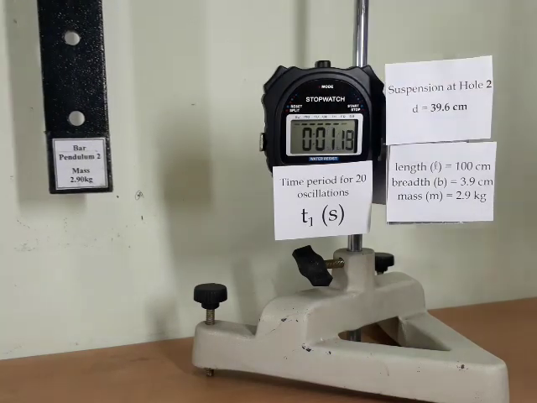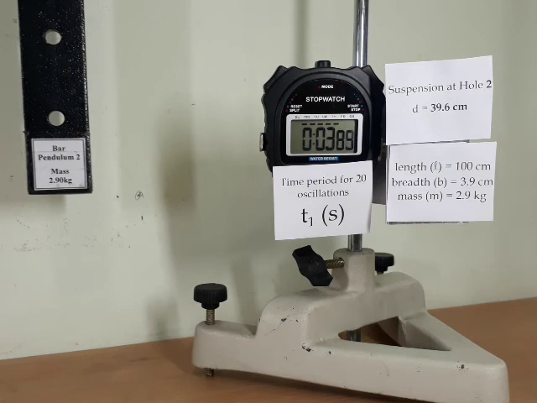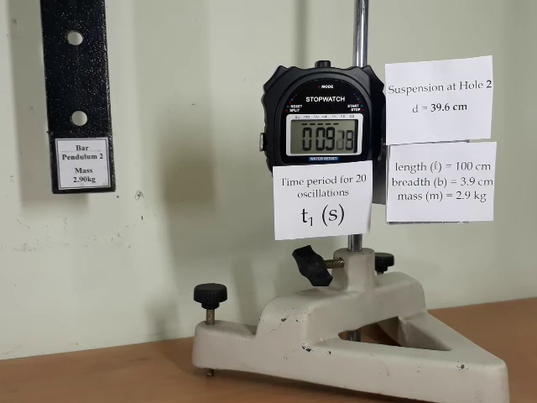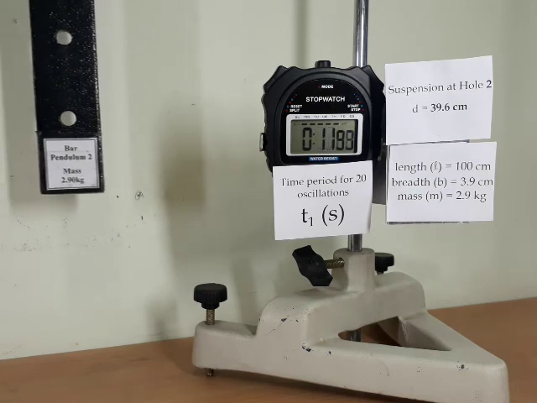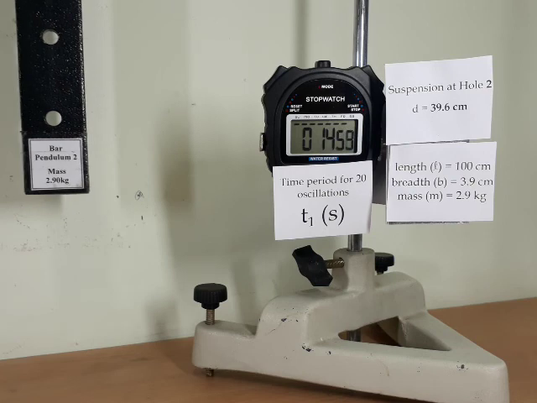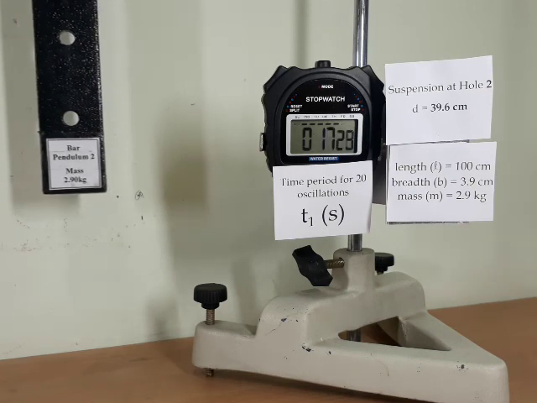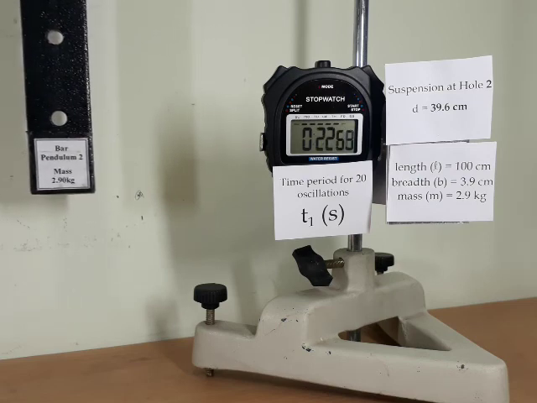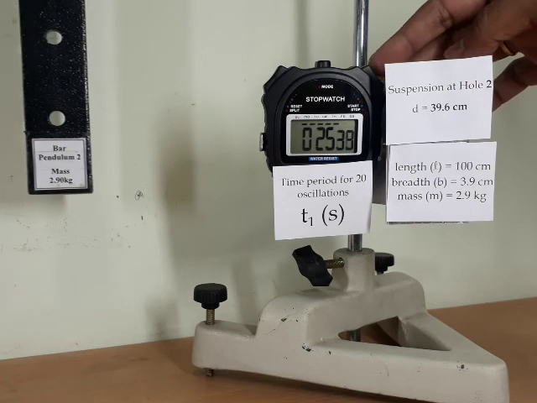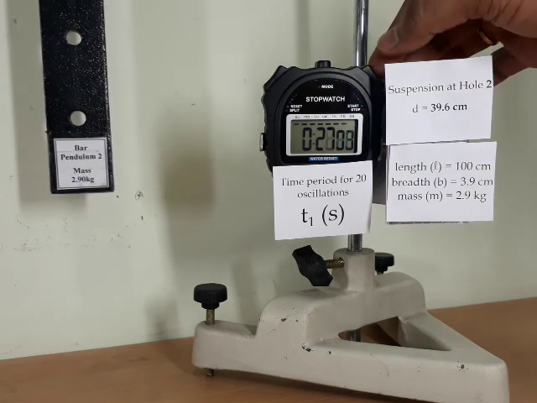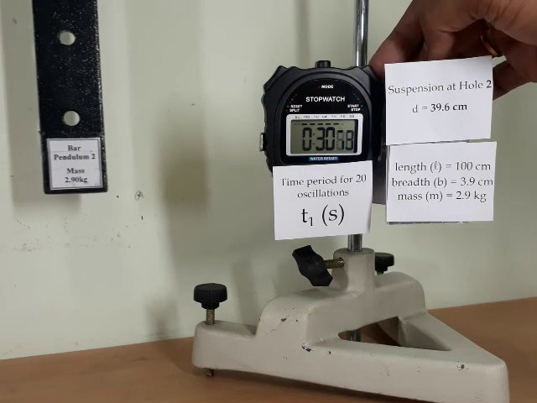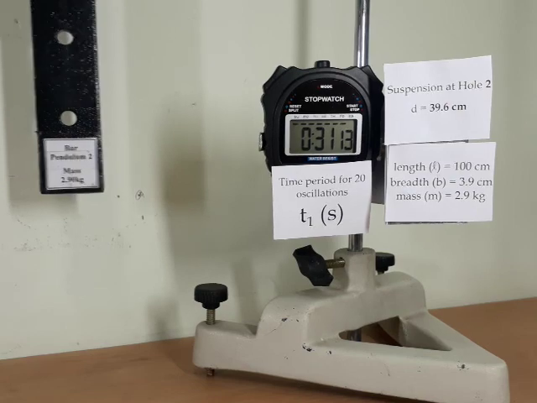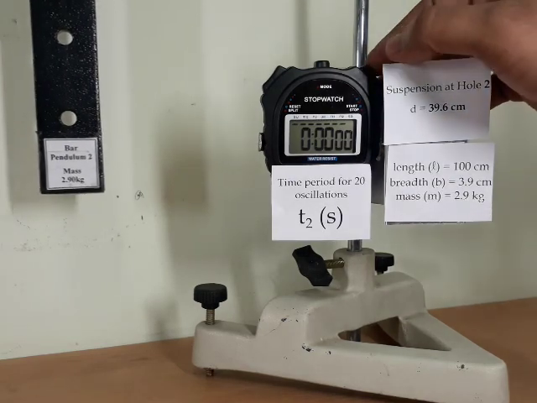0, 1, 2, and so on up to 20. We got it, 31.13 seconds. Now we will do it for T2.